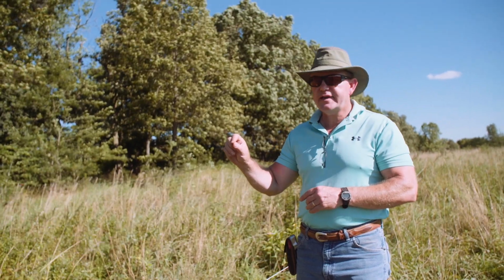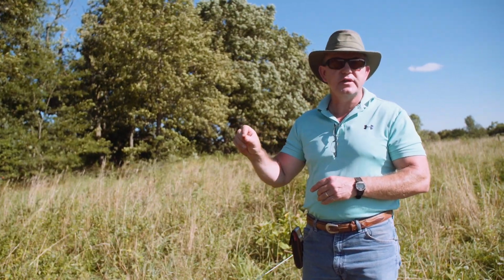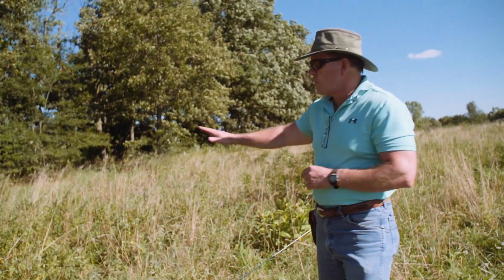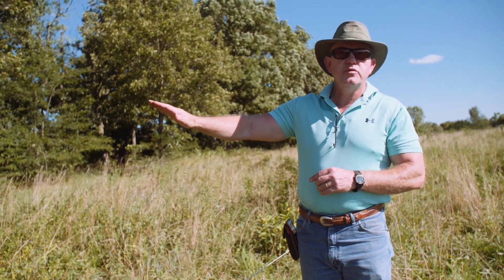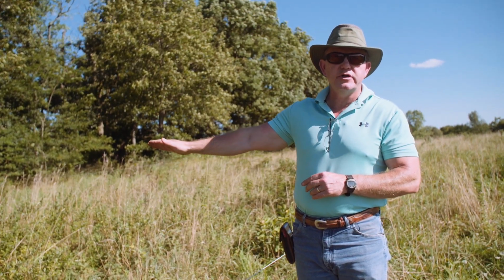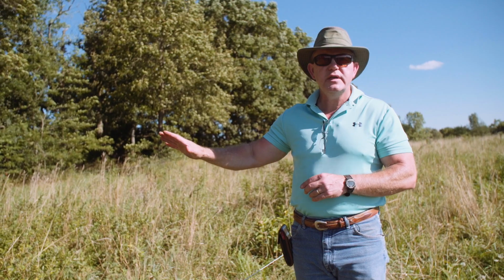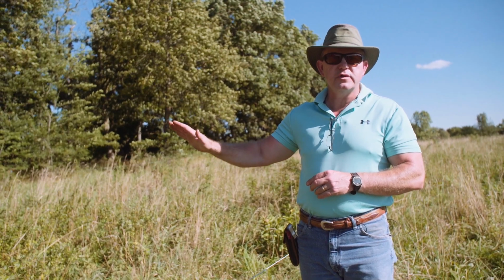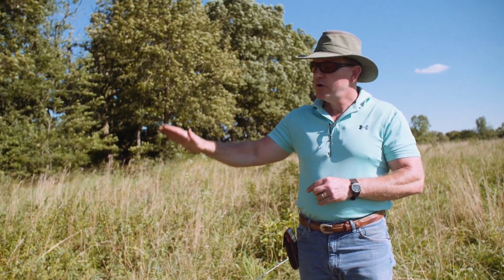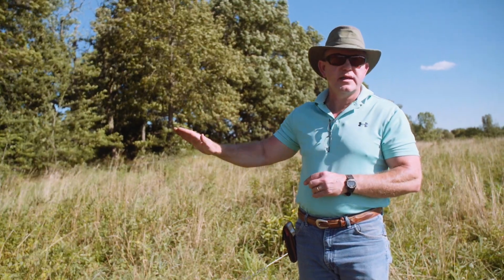That's all it's going to take at that kind of stock density and them moving back and forth across this to be able to get a high degree of trample. And that's precisely the impact that we're looking for, is that trample impact. We're not worried about anything else.